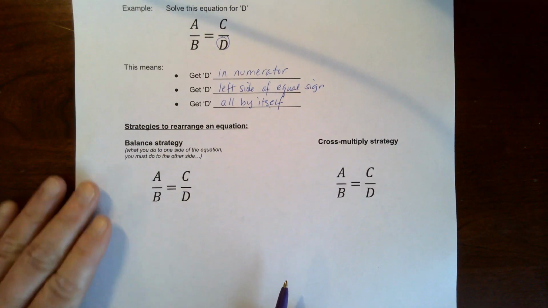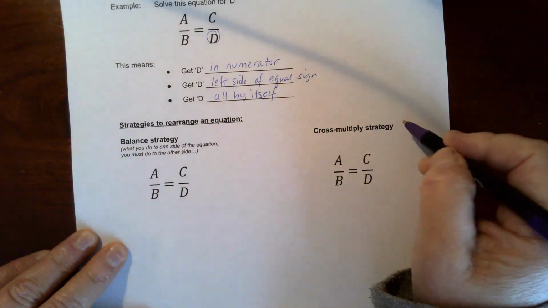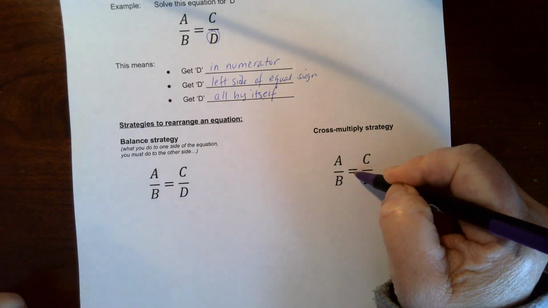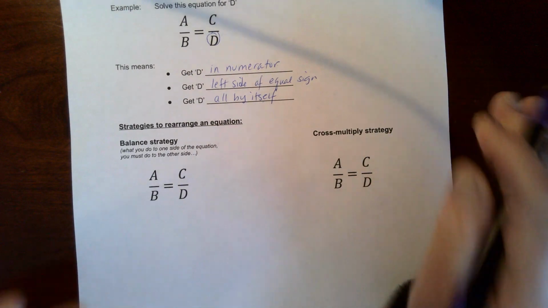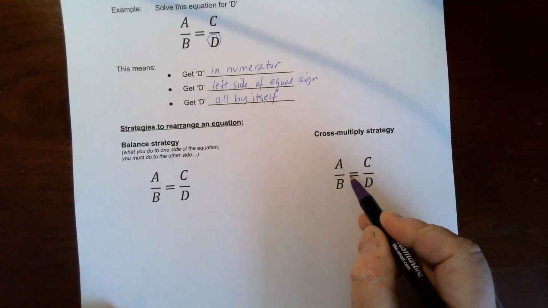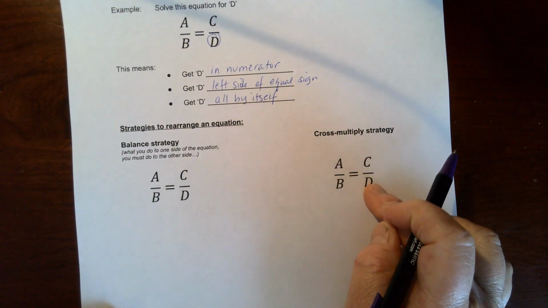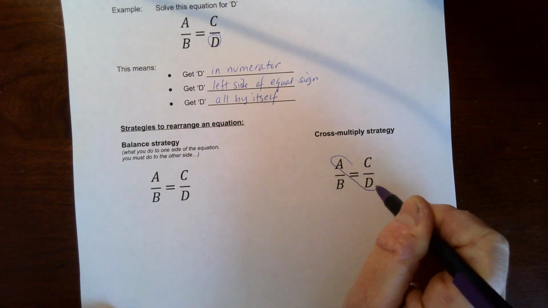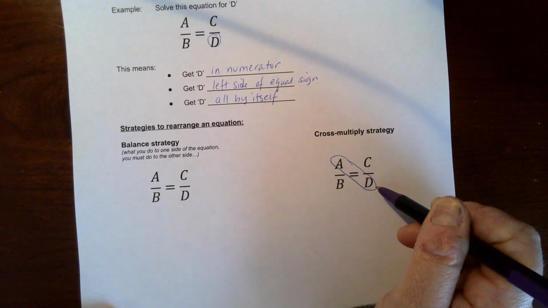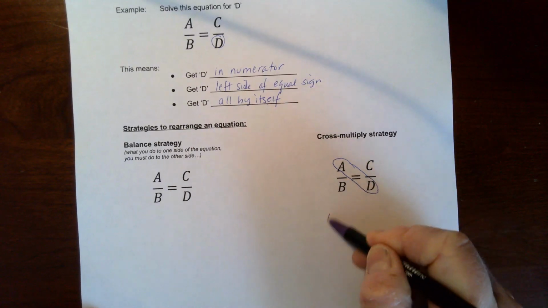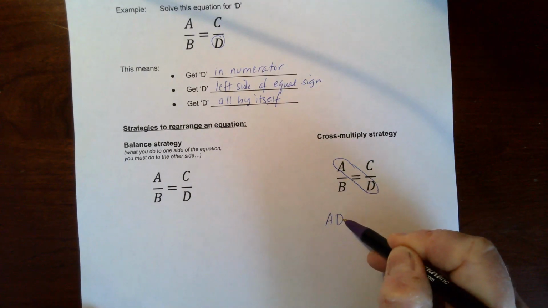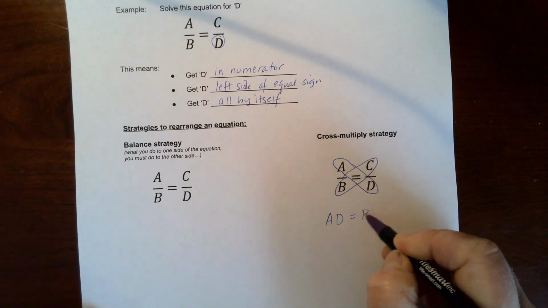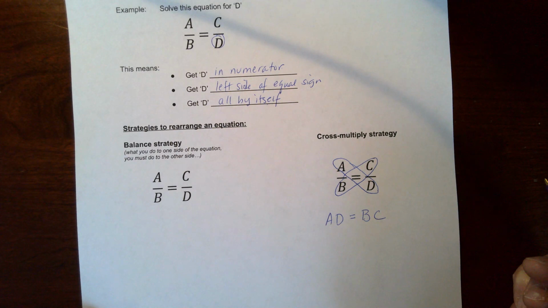So cross-multiplying, you can only do this when there is an equal sign. If this is any other operation besides an equal sign, cross-multiplying does not work. As long as you have a fraction equal to a fraction, you can cross-multiply the numerator of one with the denominator of the other. So that's A times D, and that's going to be equal to B times C.